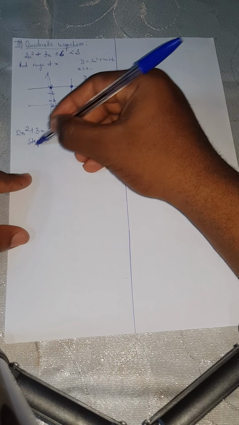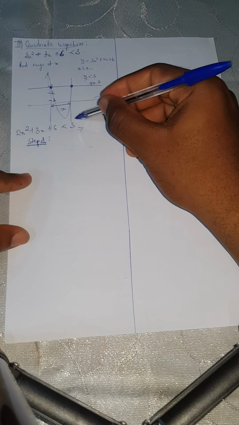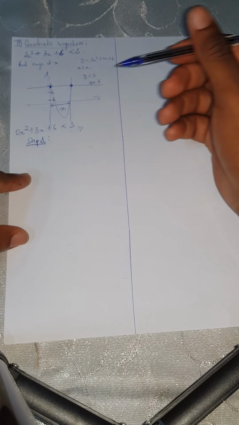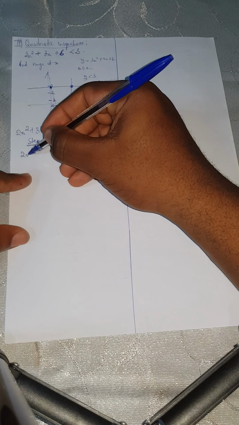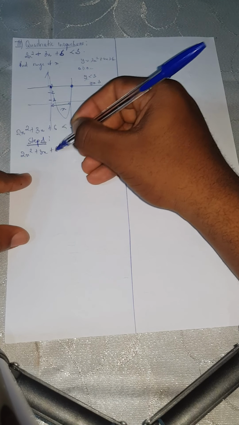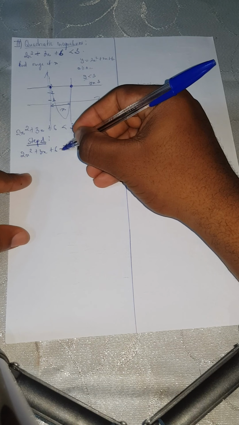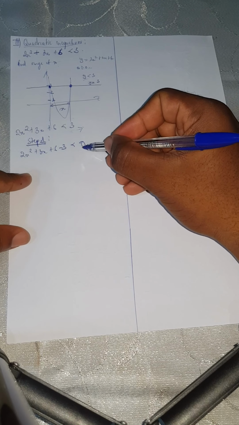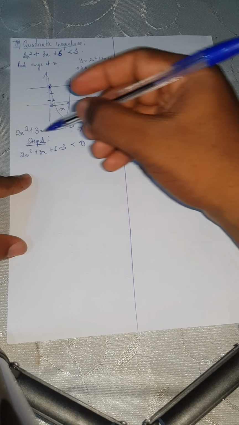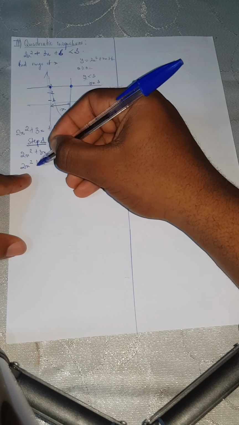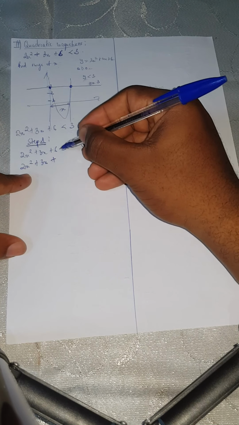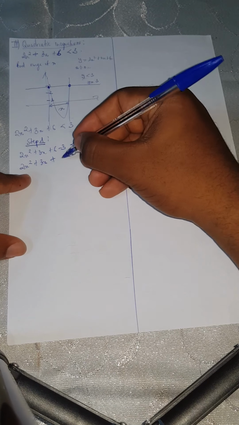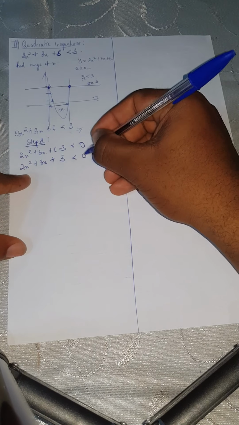So it's 2x squared plus 3x plus 6. I bring the 3 to the other side, less than 0, so I've reduced it to 0. So now I have 2x squared plus 3x plus 6 minus 3, which gives 2x squared plus 3x plus 3, less than 0.